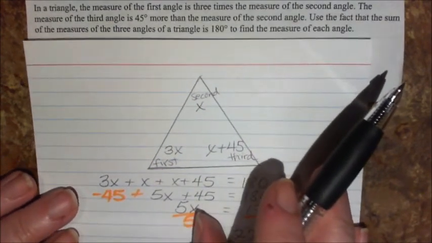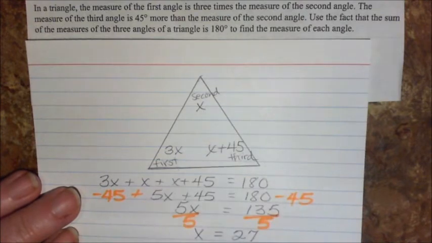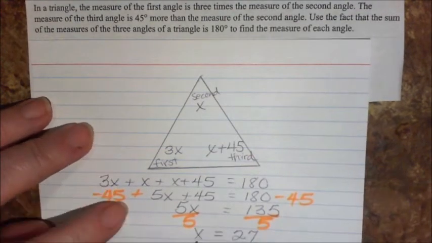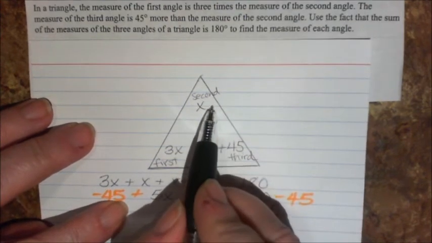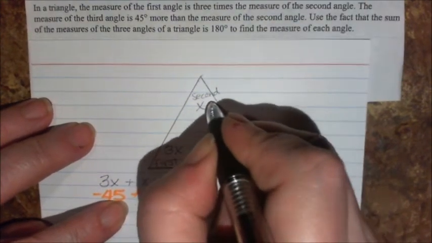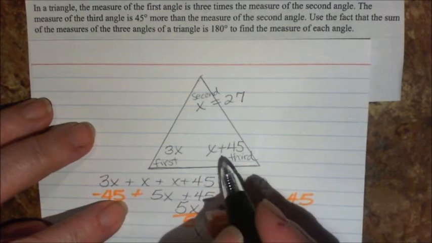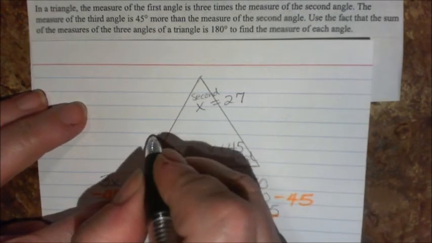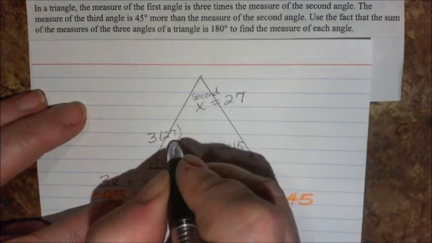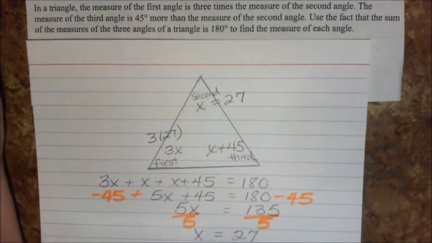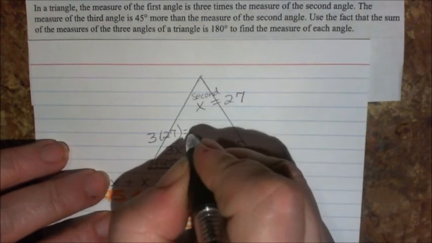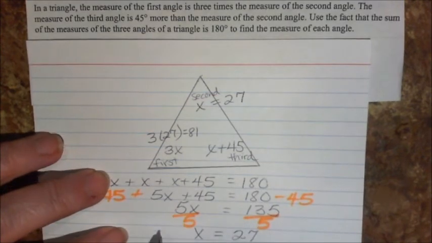The instruction says, find the measure of each angle. So we know that x equals 27 shows the measure of the second angle. So the second angle is 27. And then we can use that. 3x is equal to 3 times 27. And 3 times 27 is 81 for the measure of the first angle.